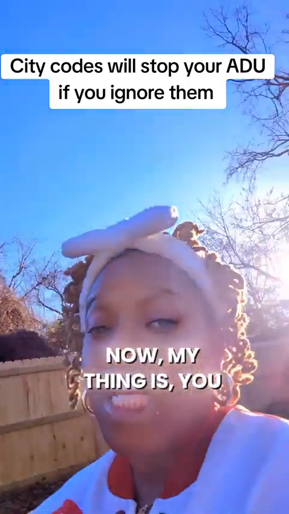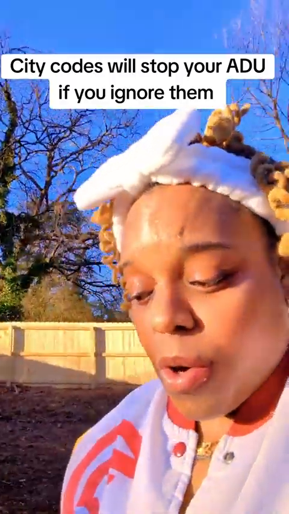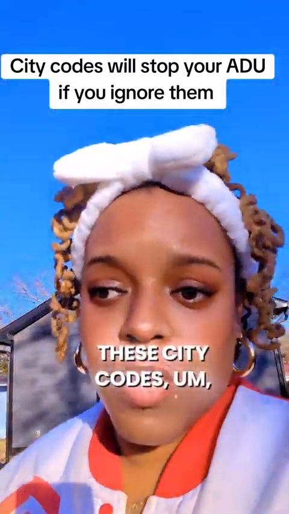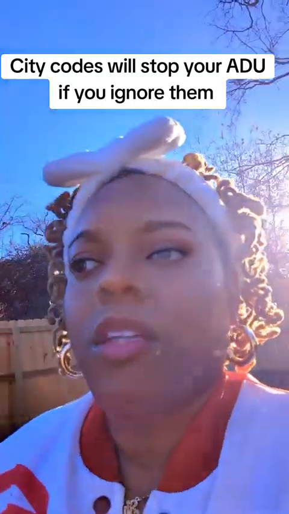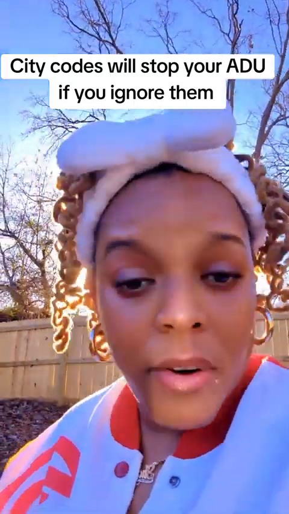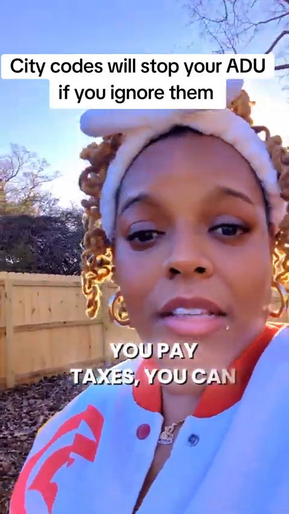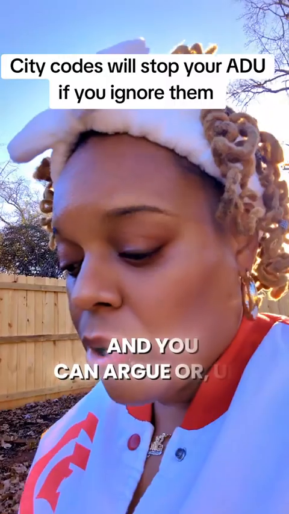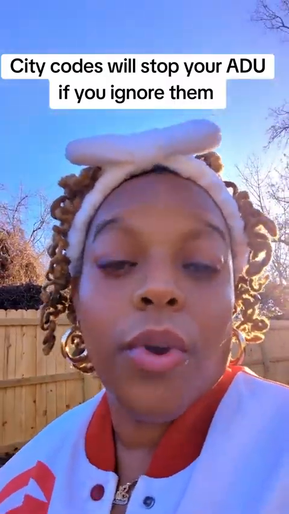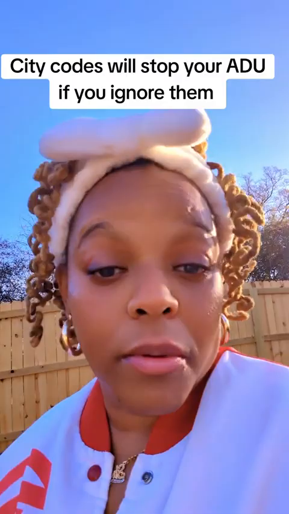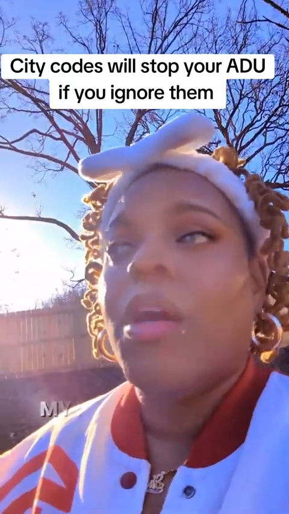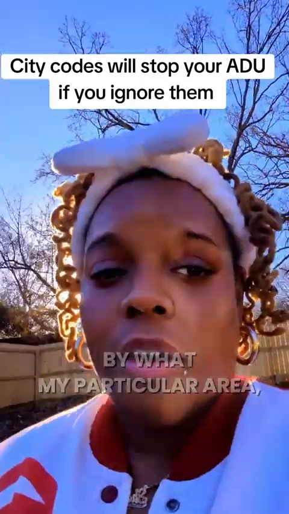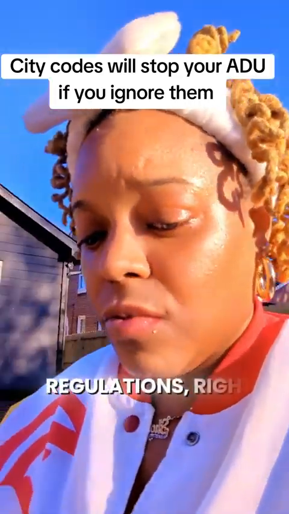Now, my thing is, you got to understand these city codes, a lot of them are old, depending on where you stay. So you want to question them. You can question them. You pay taxes. You can go to the city council and you can argue, or whatever you see fit, to either update the code or try to get it removed. That's a whole different story. For me, I wasn't finna do all that. I just want to go by what my particular area's city codes and regulations are, right?